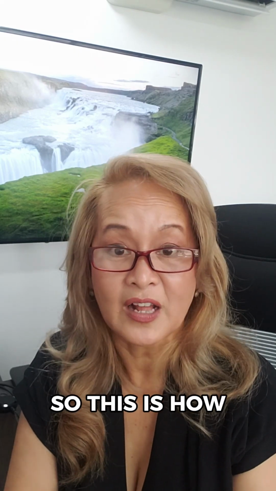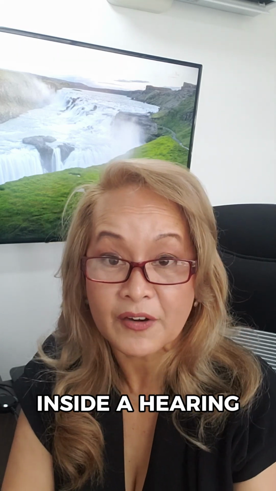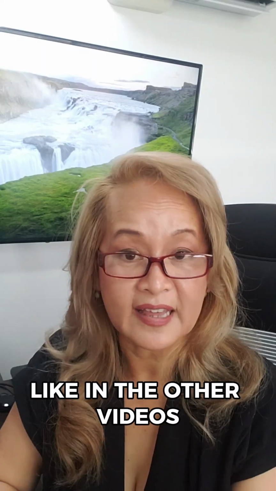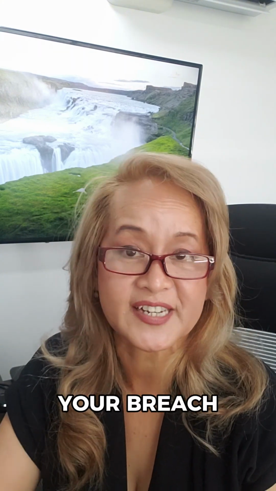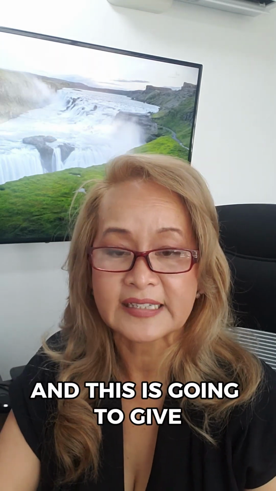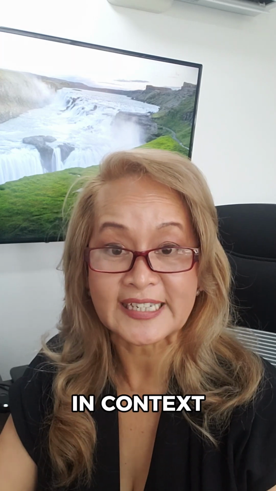So this is how the structure works inside a hearing room. Like in the other videos, you're going to be explaining your key dates. You're going to start with the tenancy start dates, your notice dates, your breach dates, your communication, and documentation milestones. And this is going to give the member your story in context.